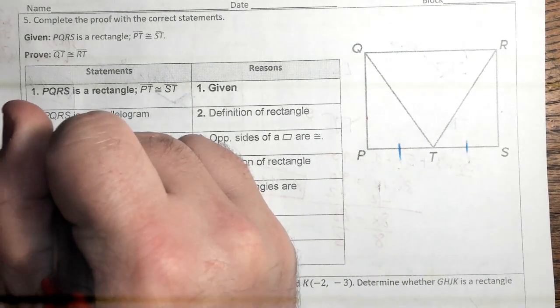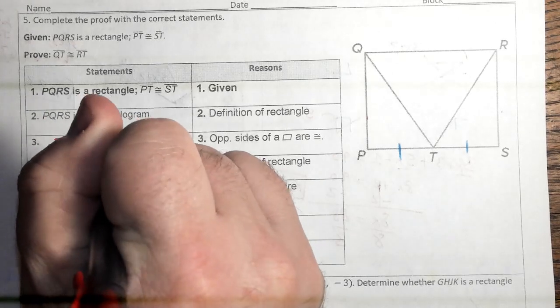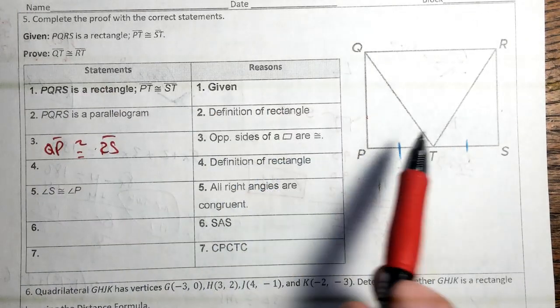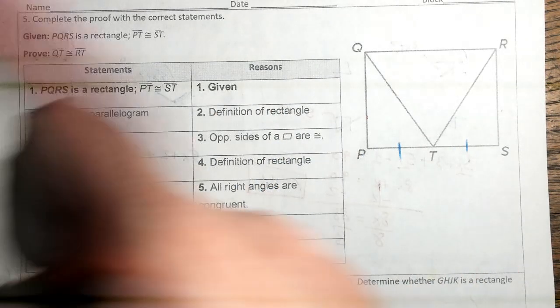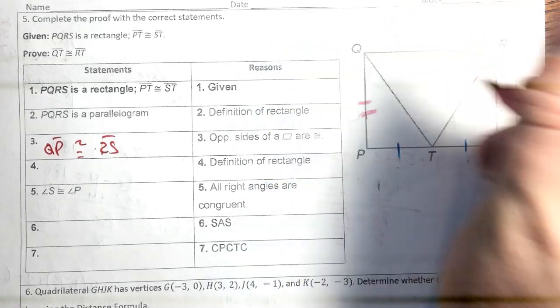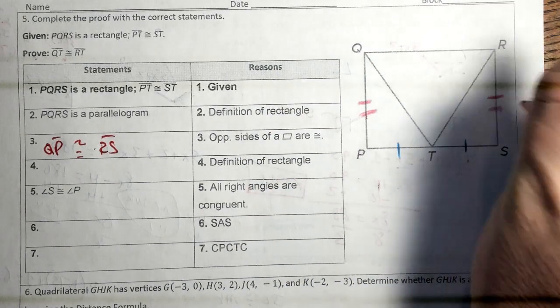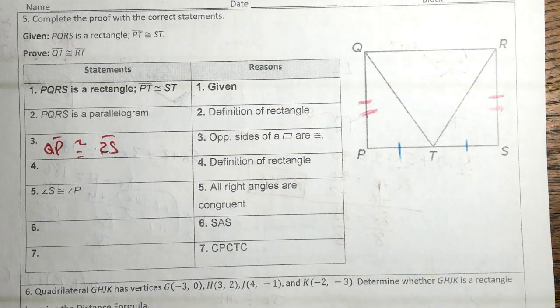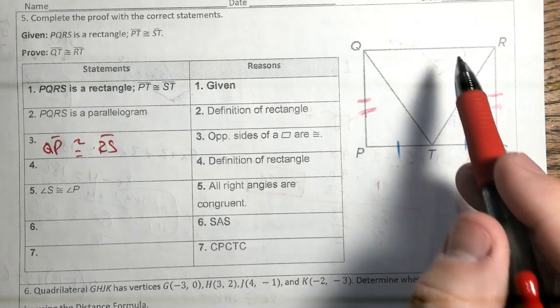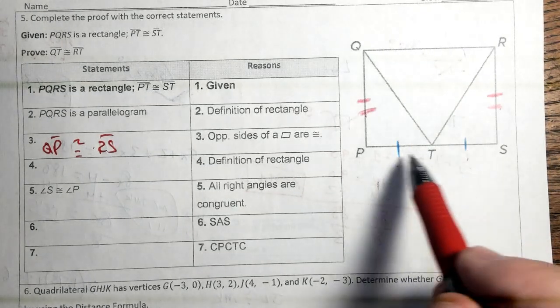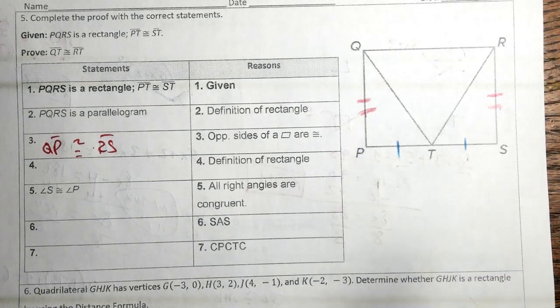So QP is congruent to RS. And why? Because opposite sides are congruent. Notice I didn't go here, but we've already got something going on here, so I figured I would just pick those opposite sides.